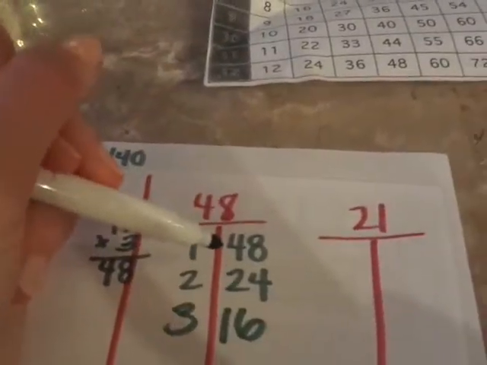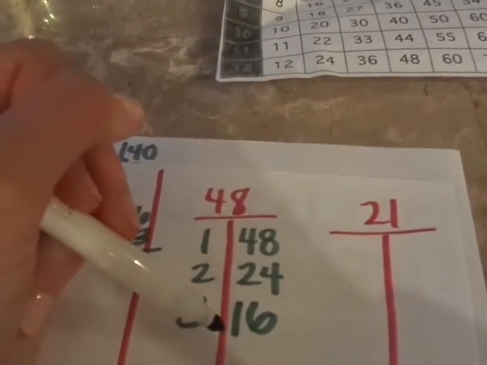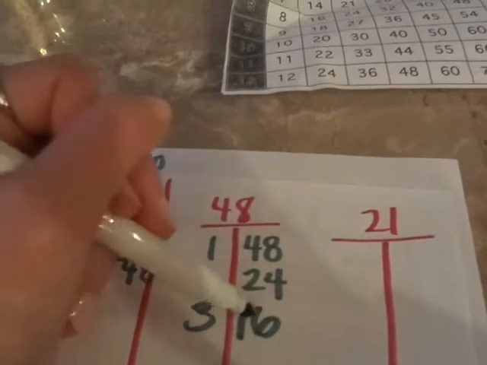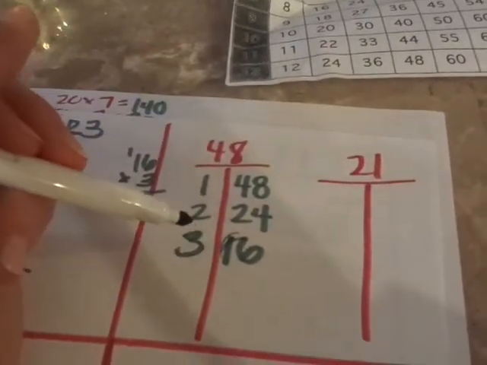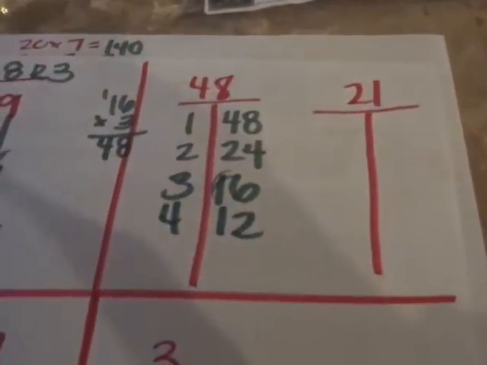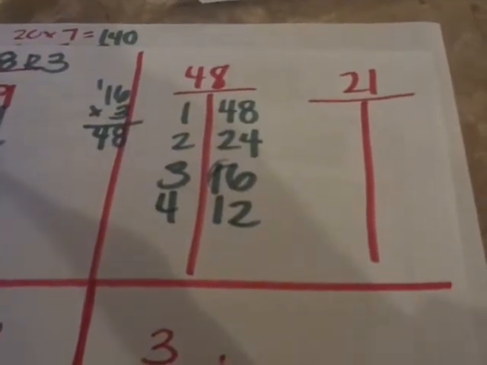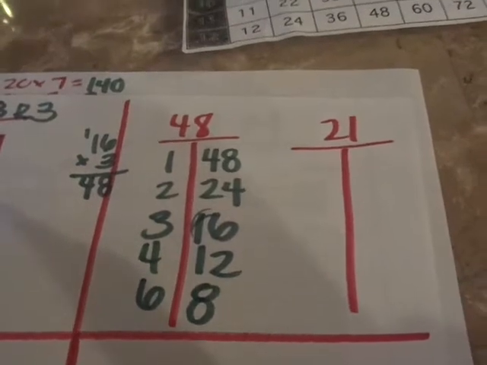And if you notice the pattern, 24 is half of 48. 16 is half of 24. Well, just kidding. It's not. But there is a pattern. So then we have 4 and 12. There's our half of 24. And nothing times 5, something times 6, 6 times 8. So a lot of factors for 48.